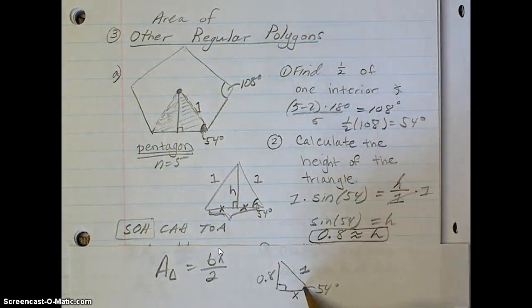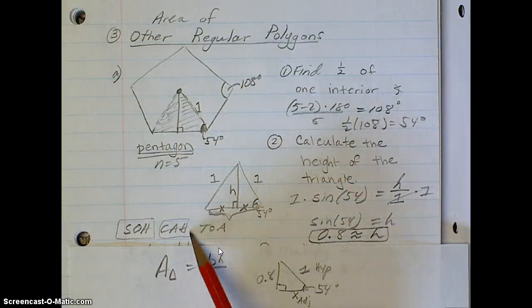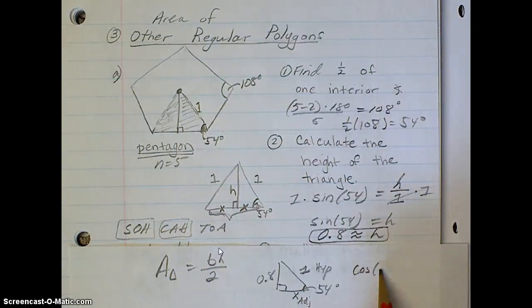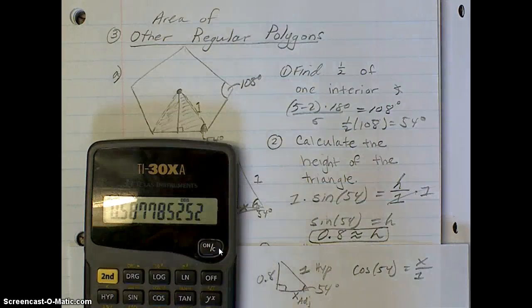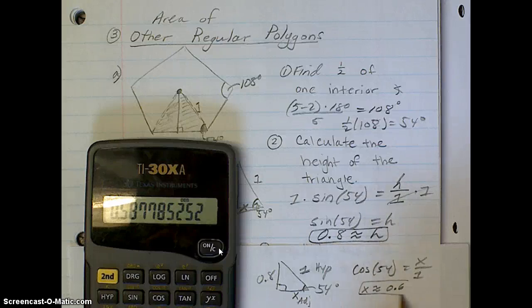Okay, so now I need to find x. Relative to 54, this is the adjacent leg and the hypotenuse. Adjacent and hypotenuse means I'm using cosine. So cosine of 54 equals x over 1. Then I go to my calculator, cosine of 54, about 0.6. Okay, so I'm going to multiply by 2 so that I can have the entire base, and the entire base is going to be about 1.2.